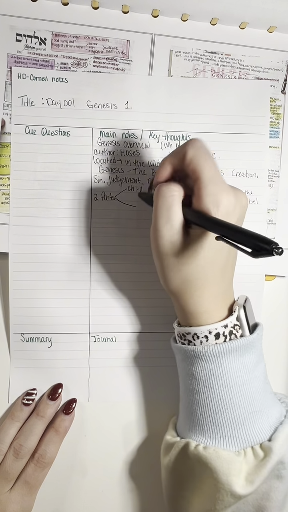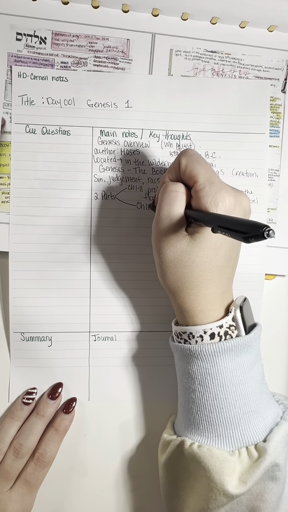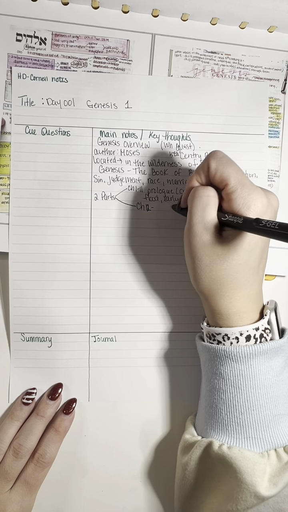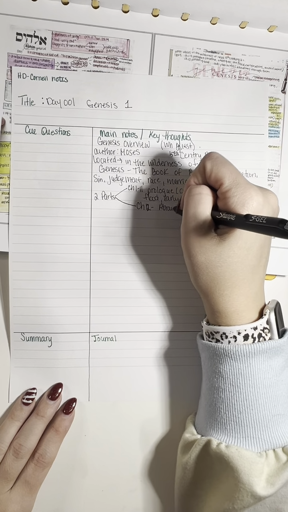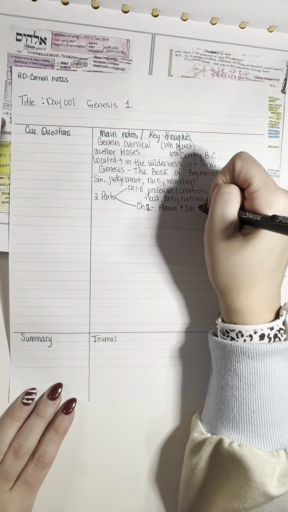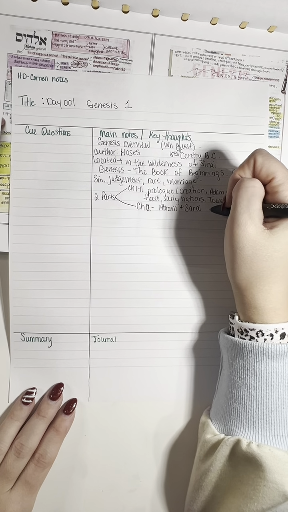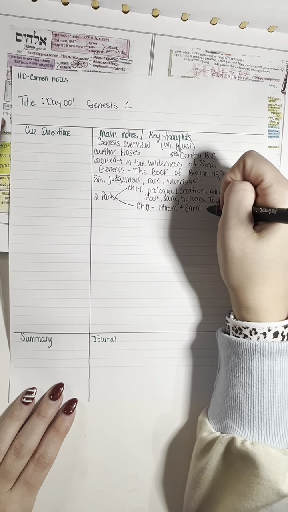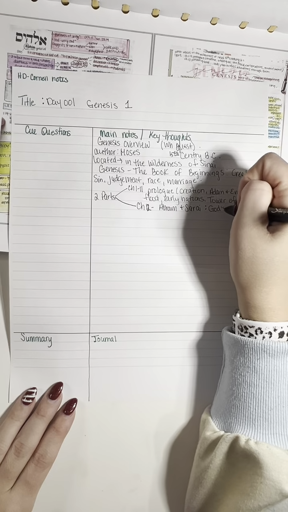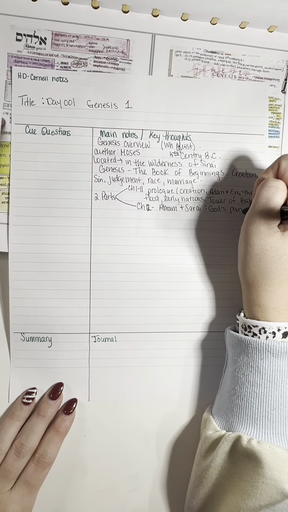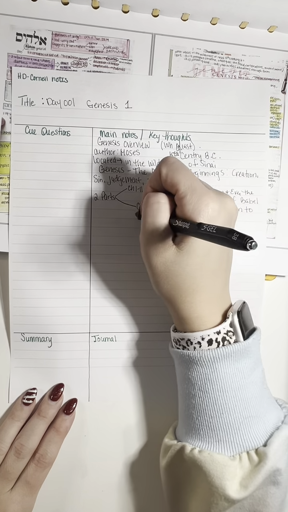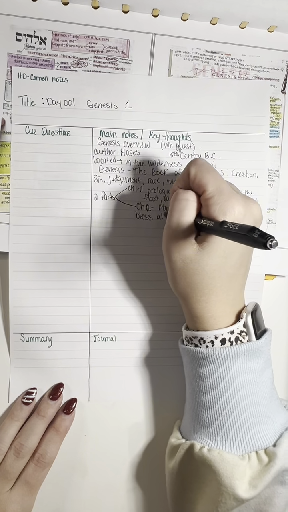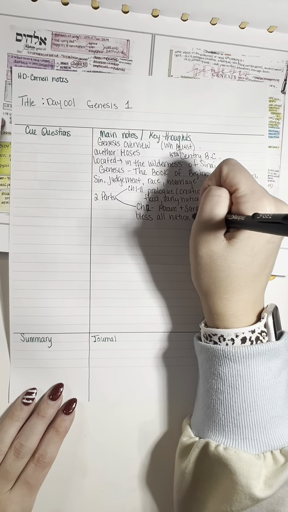Part 2 is chapters 12 to the end. And that is about Abram and Sarai. And it is showing us God's plan to bless all nations from them.